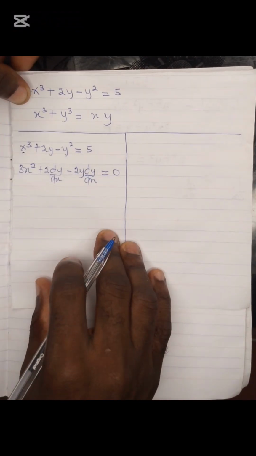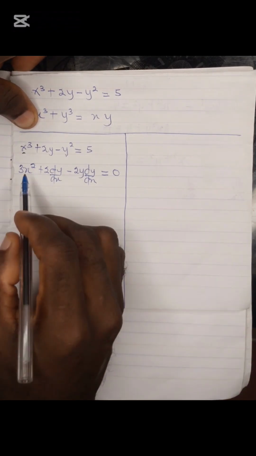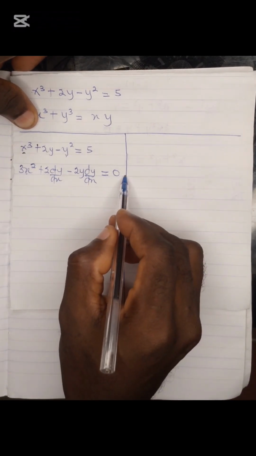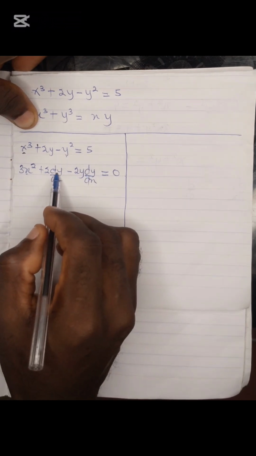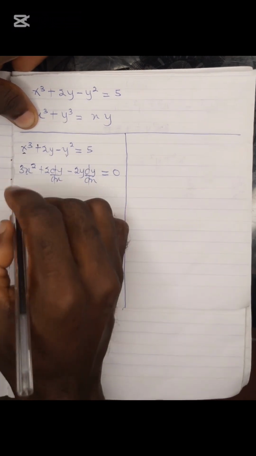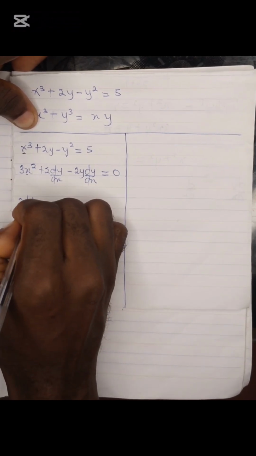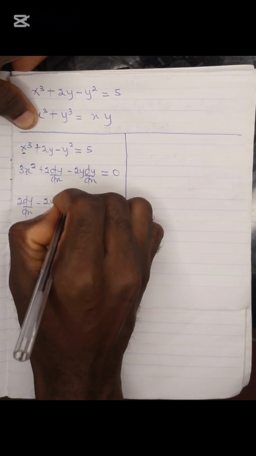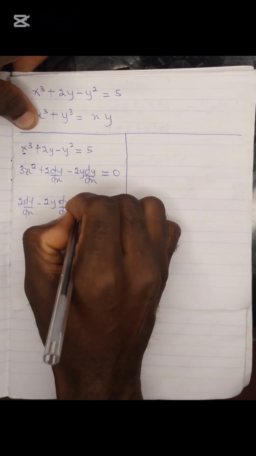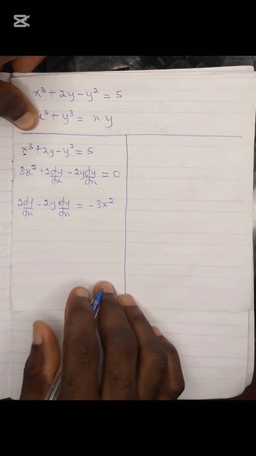Now, we need to make dy/dx the subject. So it means we need to send this one here and factor dy/dx out of these 2, because dy/dx is here, dy/dx is here. So I will have 2 dy/dx minus 2y dy/dx is equal to negative 3x squared.